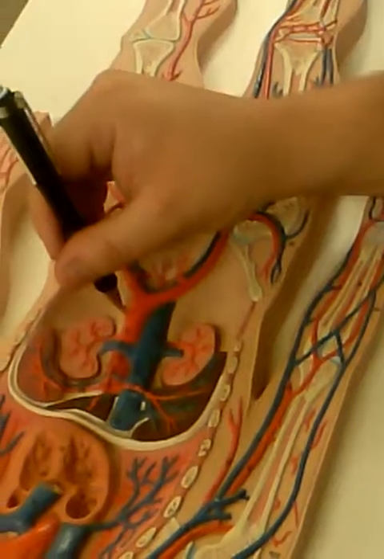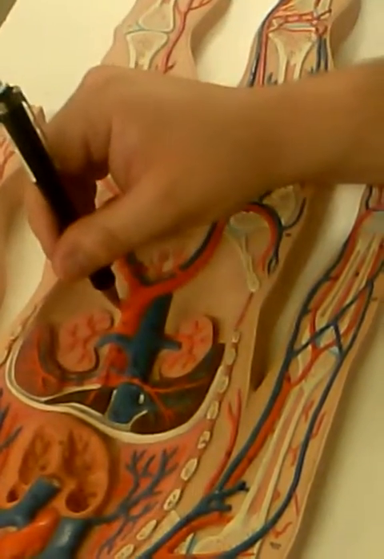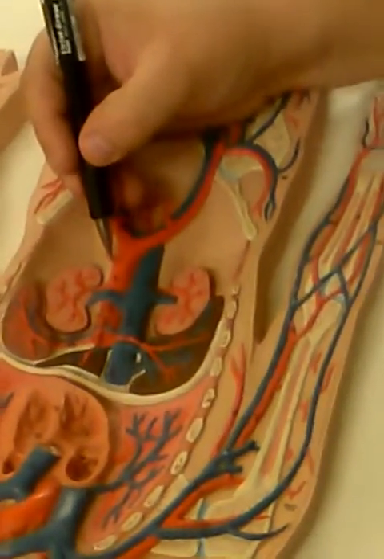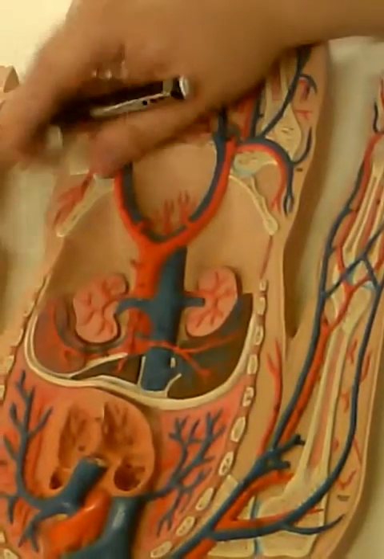Okay. The last branch before the aorta itself branches is going to be this one right here. This is the inferior mesenteric artery.